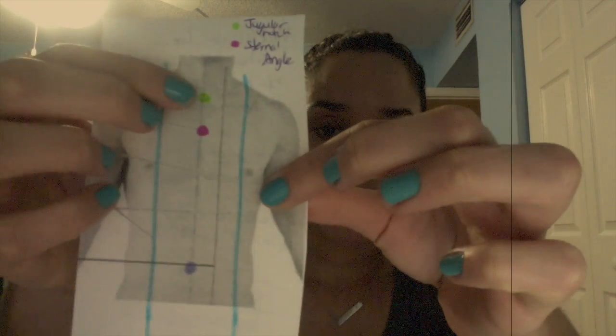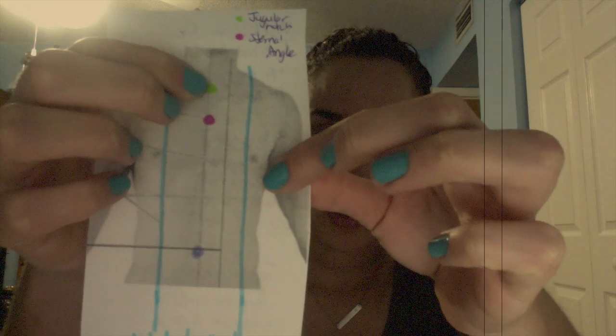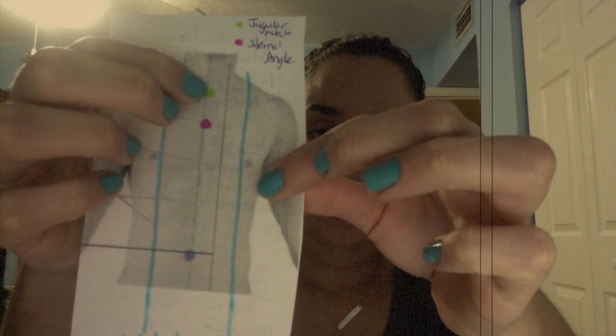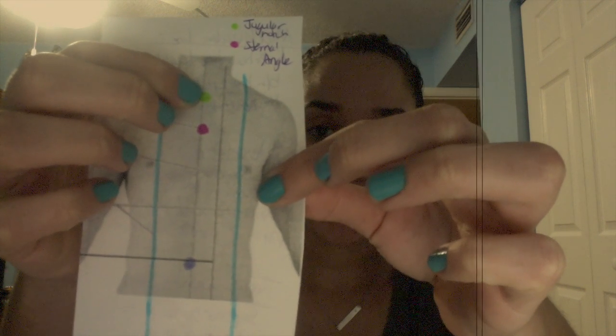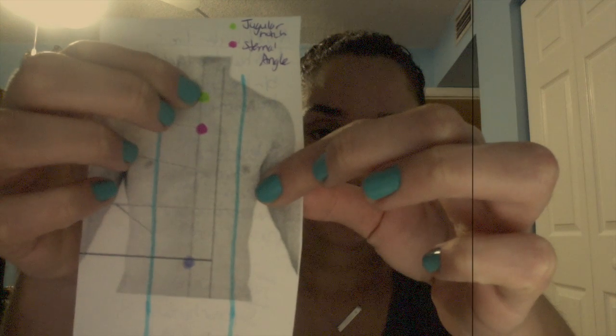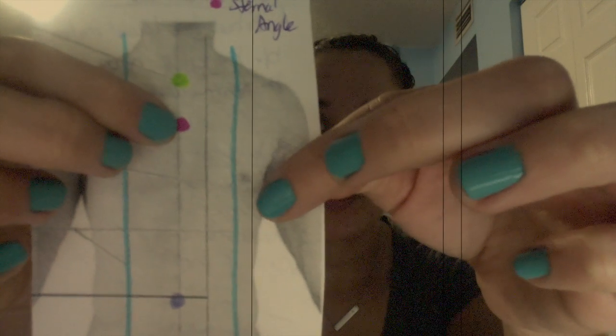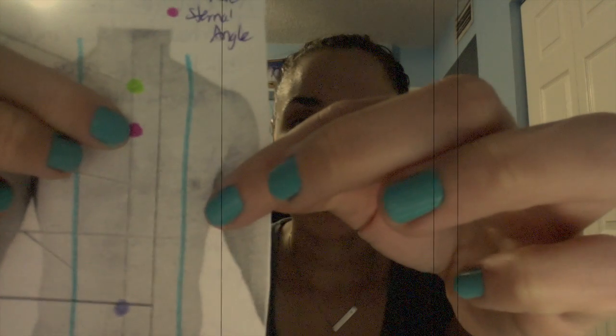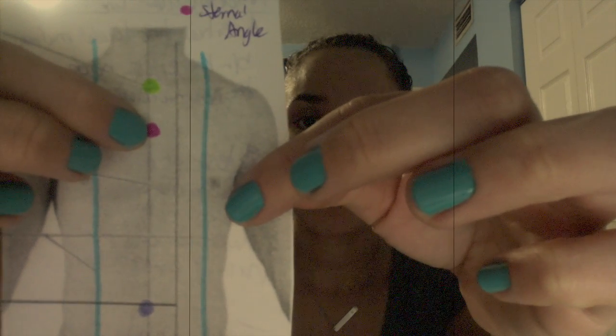So right here in the green, this is the jugular notch. Okay. This is found at the superior border of the manubrium of the sternum. Okay, right here is the sternal angle. All right, and that is where the manubrium and the body of the sternum meet.